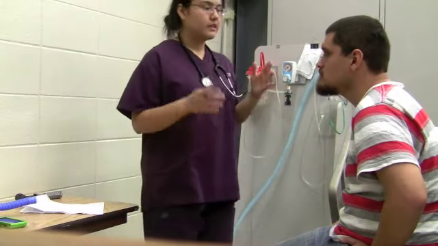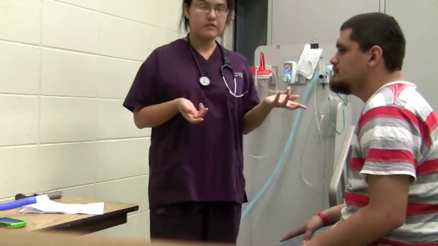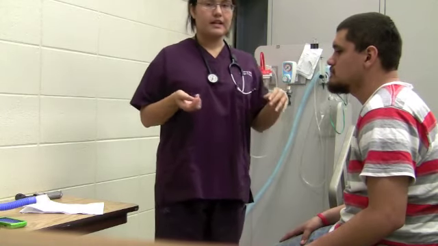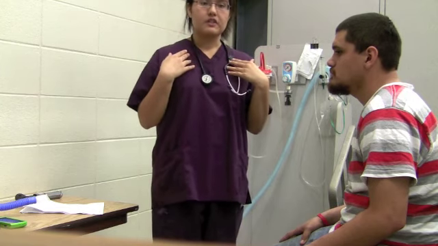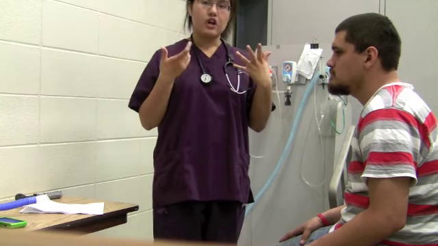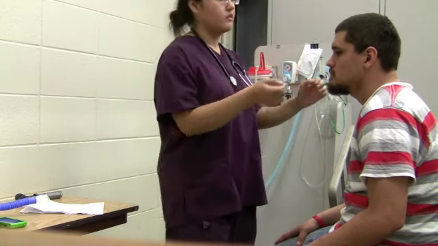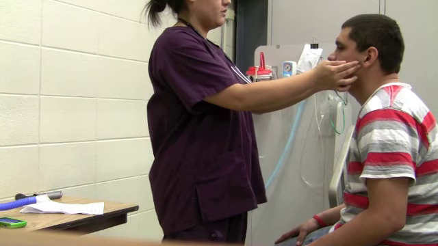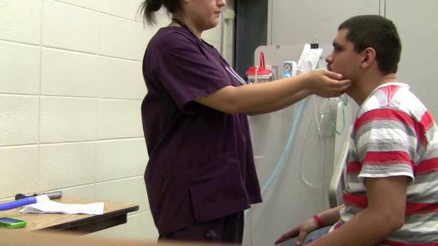Next, I'll be assessing my patient's neck. I'll be looking at the symmetry of his neck muscles, that I don't see any kind of obvious masses, pulsations, or any jugular distension. I'm going ahead and I'm going to palpate his lymph nodes, and I'm going to make sure that they are soft, that they're movable, that they're not tender or swollen. They're round.